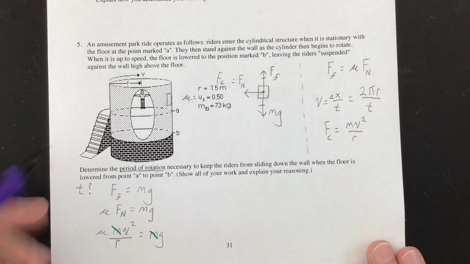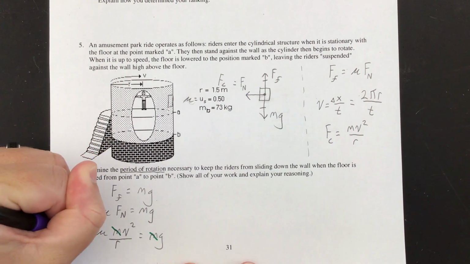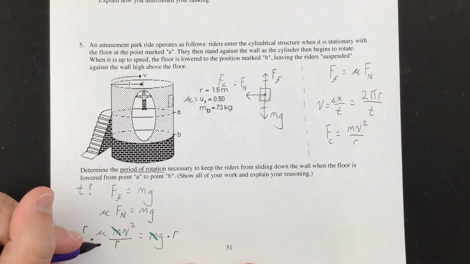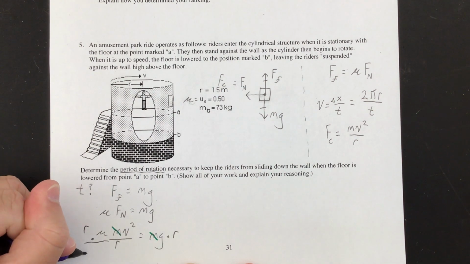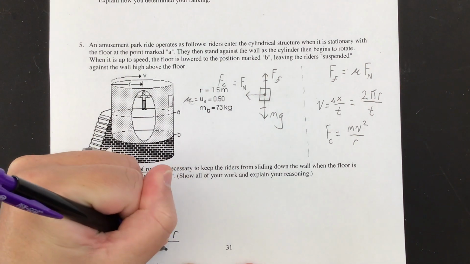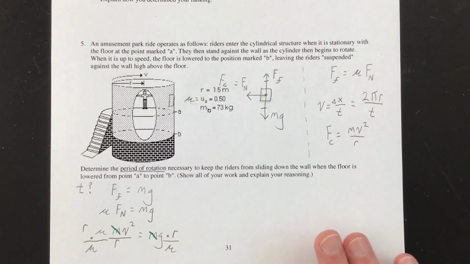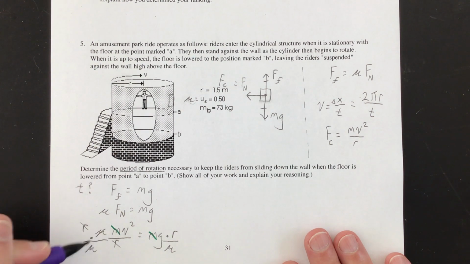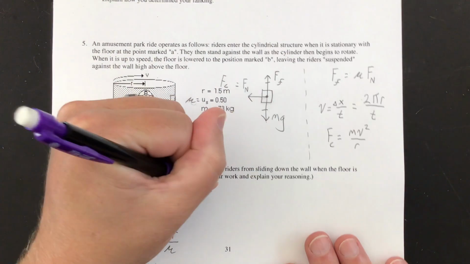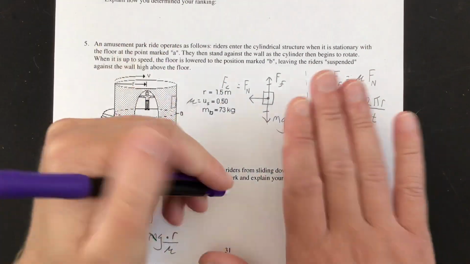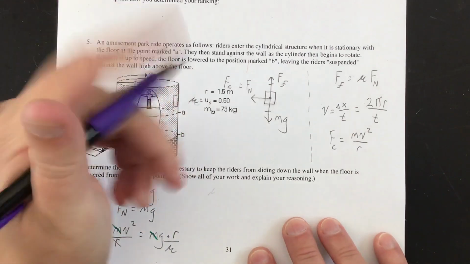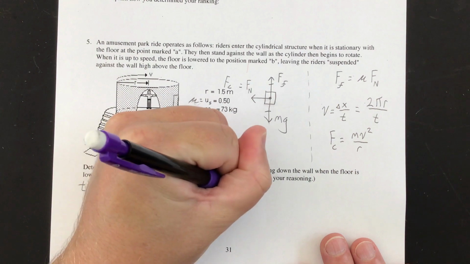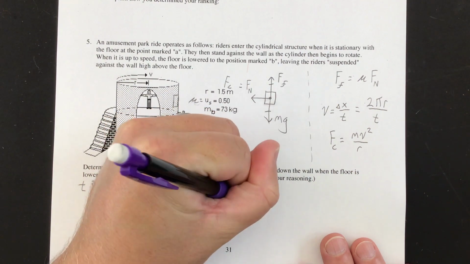I'm going to multiply by r on both sides, and I'm going to divide by mu on both sides. Now on my left-hand side, the r's cancel out, the mu's cancel out, giving us v squared equal to gr on mu.